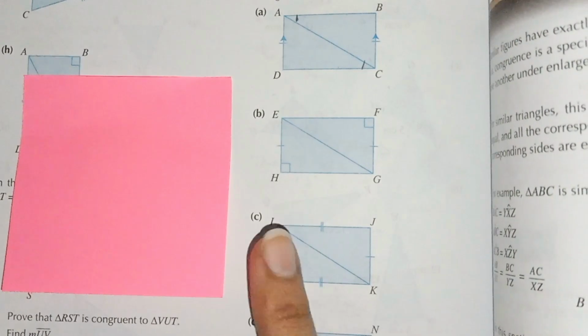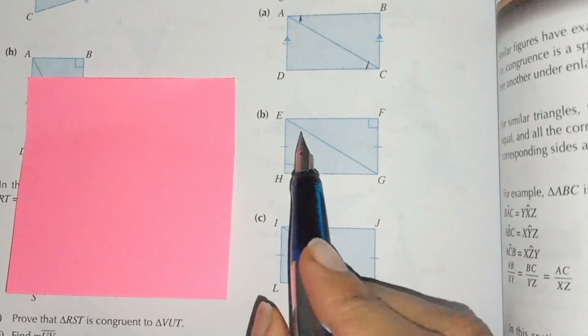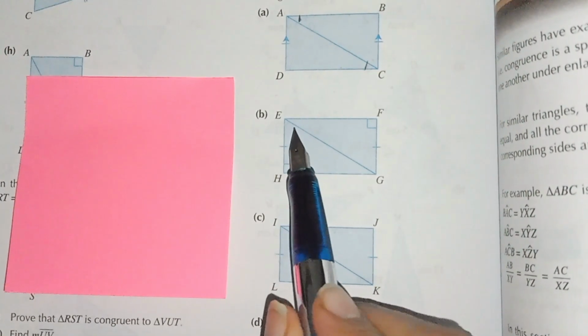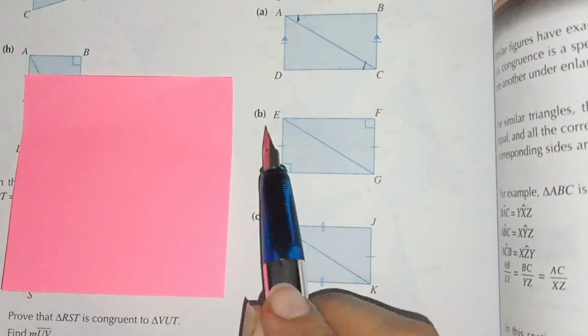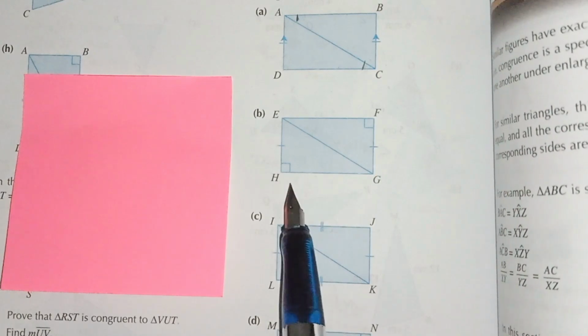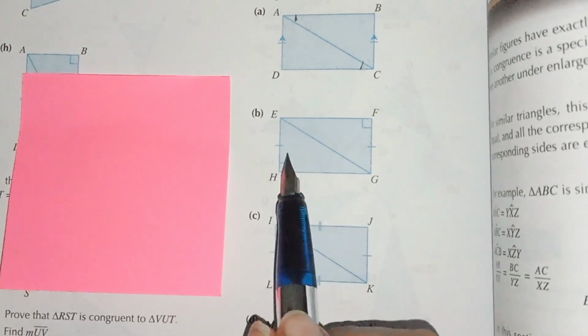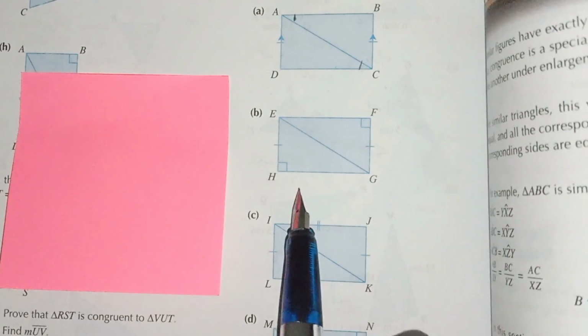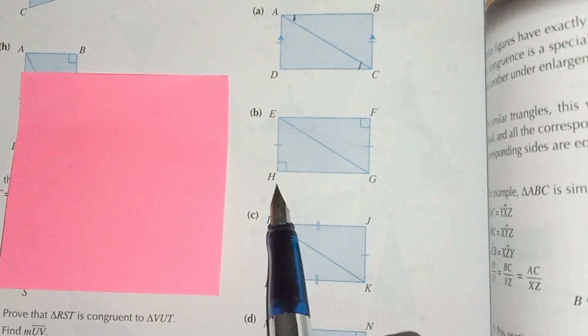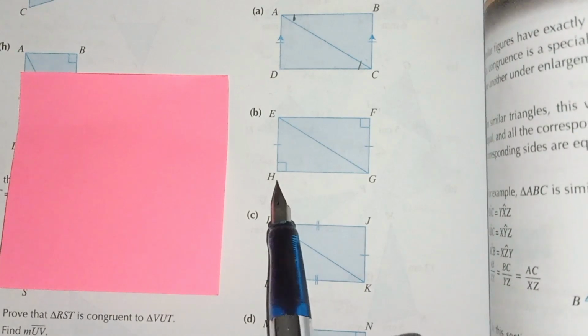Now, students, part number B. In part number B, first we have to identify the triangles: GEH and GEF, that both triangles are equal to each other, and the sides are given. EH and FG are equal, and angle E is equal to angle F. Both are 90 degrees.